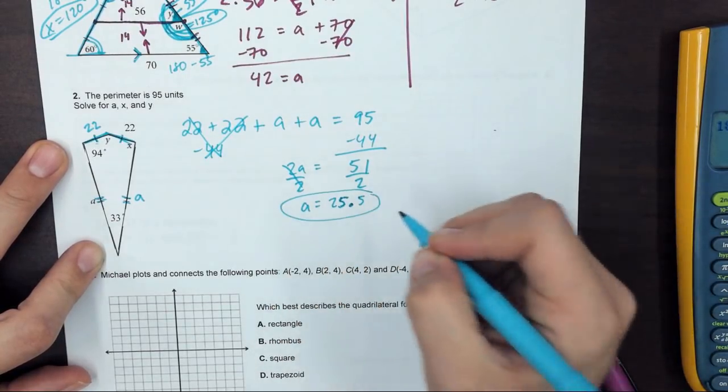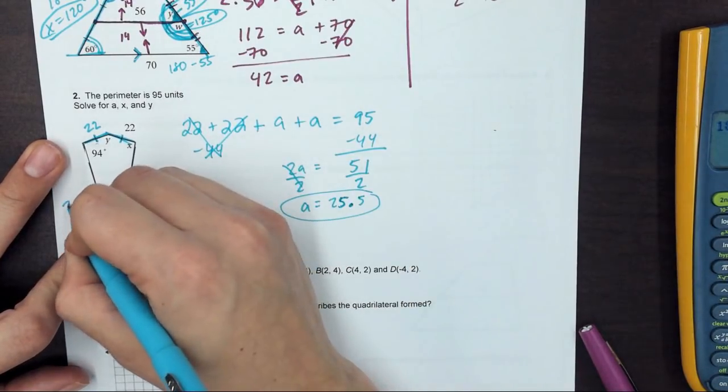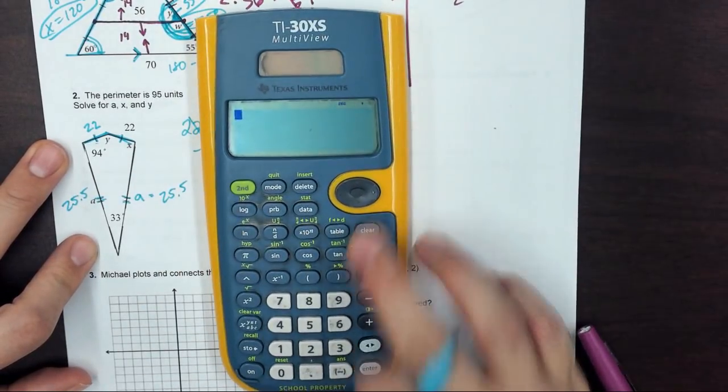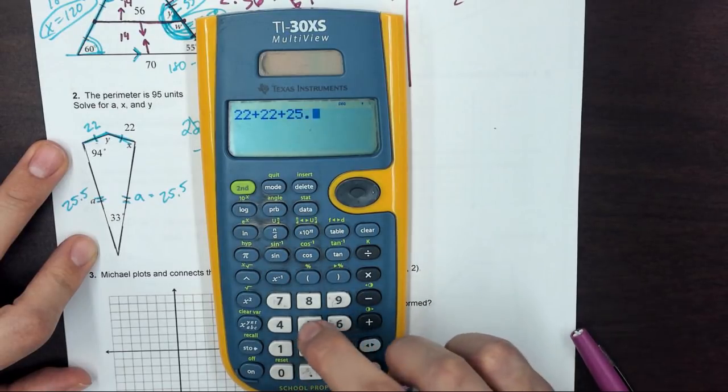All right, so there's a. So we know a is 25.5 here and 25.5 here. You just want to double check your math. Make sure you did it all right. Just add all your numbers up together. Make sure you did it all correct.